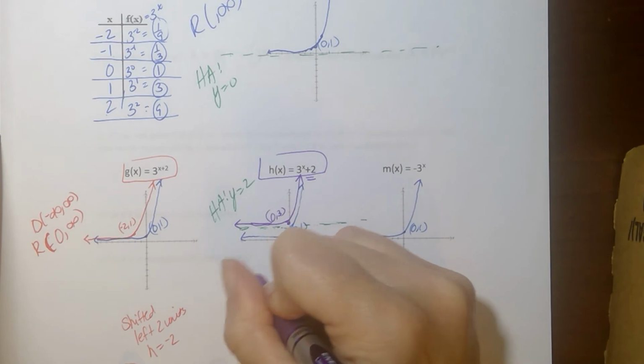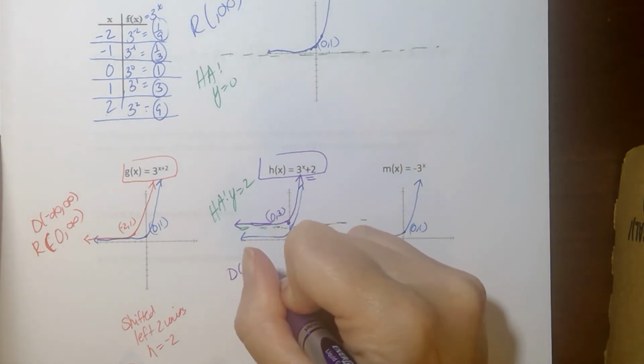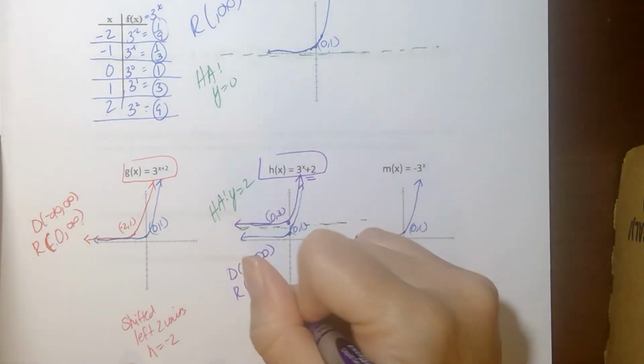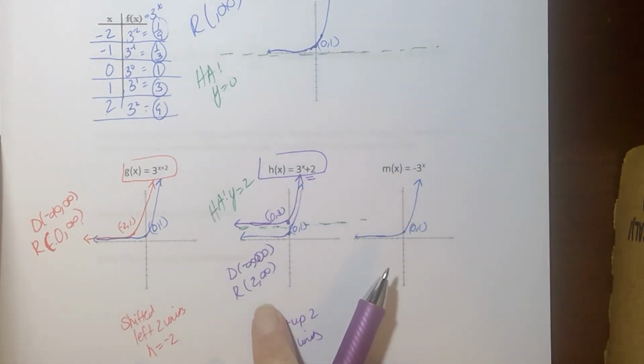My domain is still all real numbers. My range now, instead of from 0 to infinity, is now 2 to infinity because my horizontal asymptote is at 2.